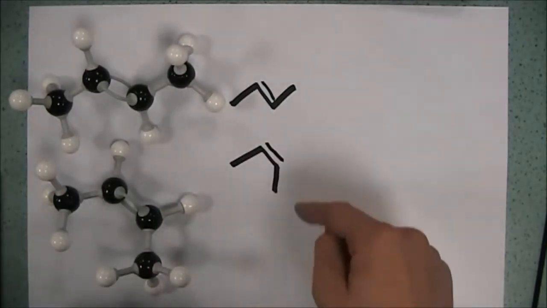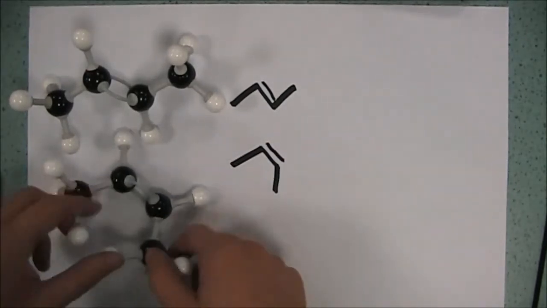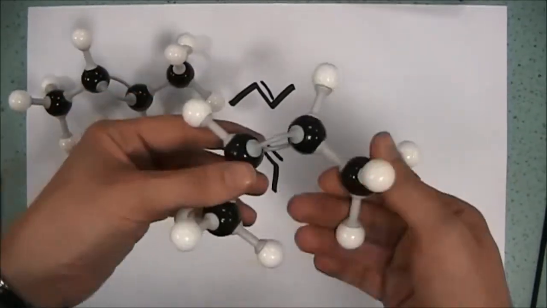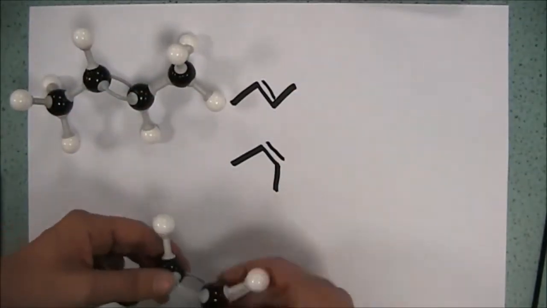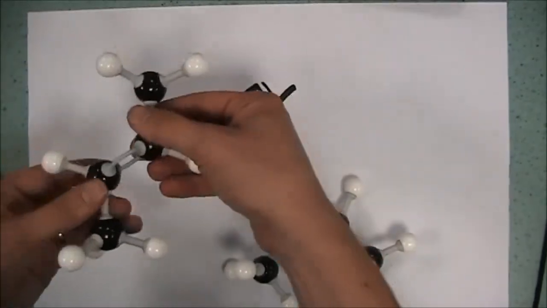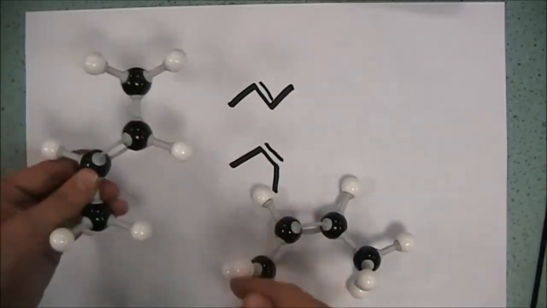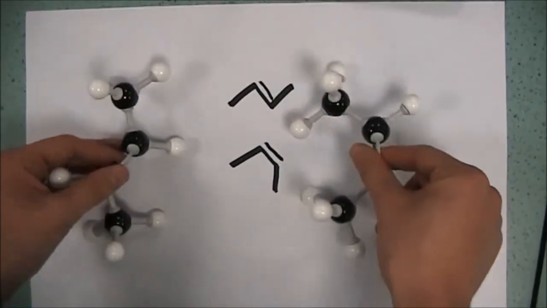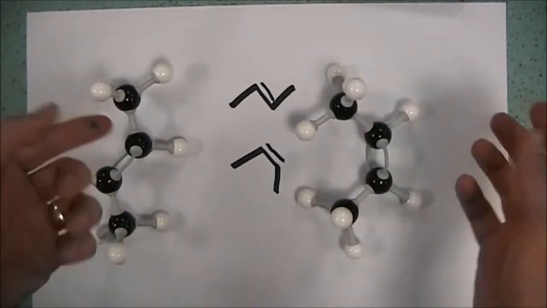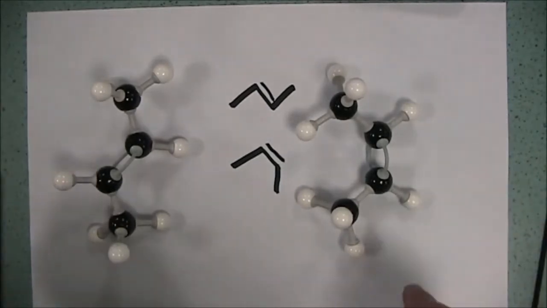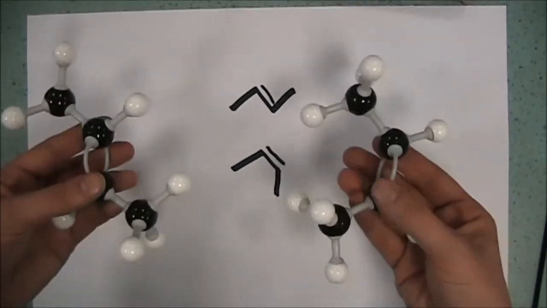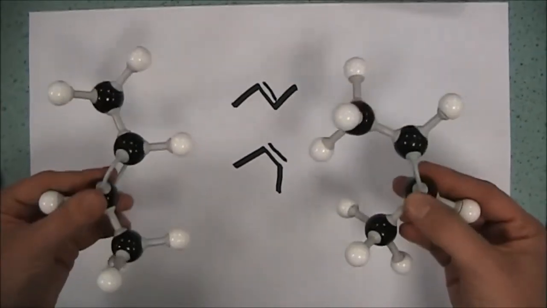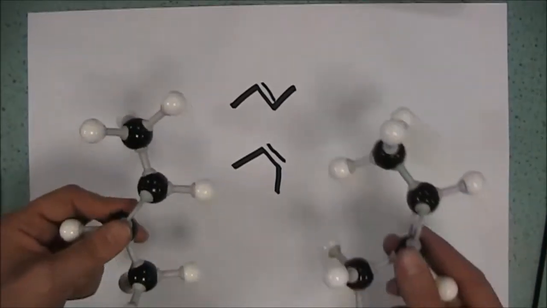Now I could change the alkane between these two forms, but I can't rotate the pi bond, so this cannot change into that, and this gives us molecules with slightly different properties. The boiling point of these will be slightly different because each molecule has a slightly different surface area of contact, and that leads to different London forces and therefore a different boiling point. It's very, very subtle, very small, but it is there and it is important.